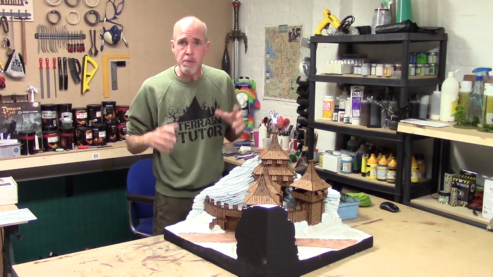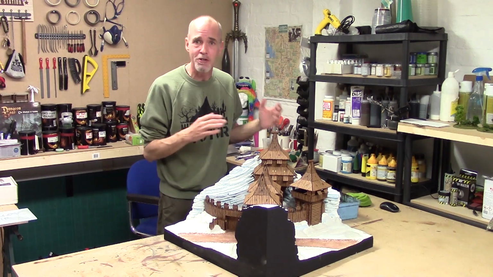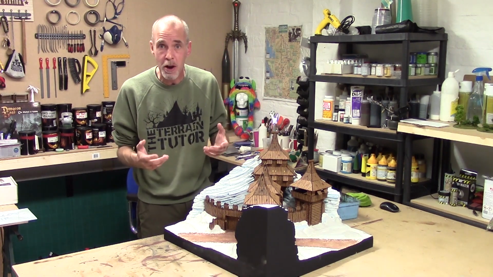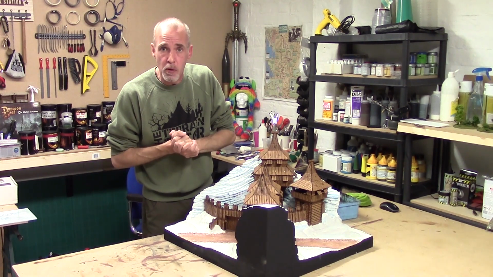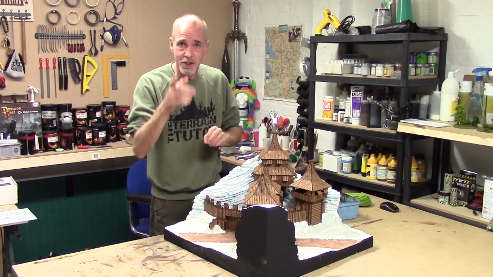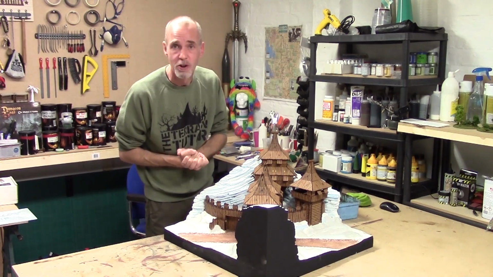I can't do any more on this piece until we're ready to snow it up with regards to the deep snow. So that's done. It's going to be another day or two before we're ready to put the snow on, so I'll see you in a day or two, or a couple of seconds after this swish.